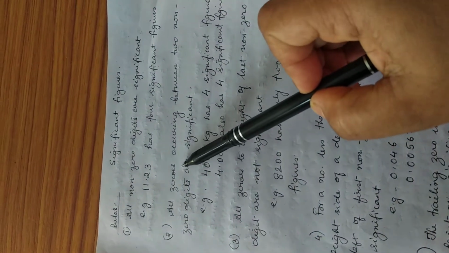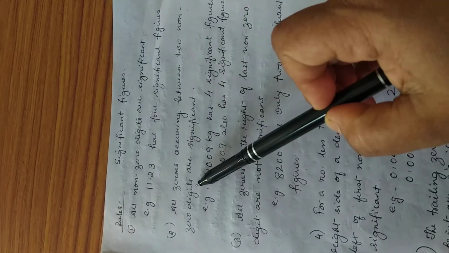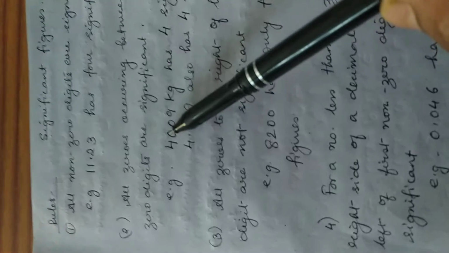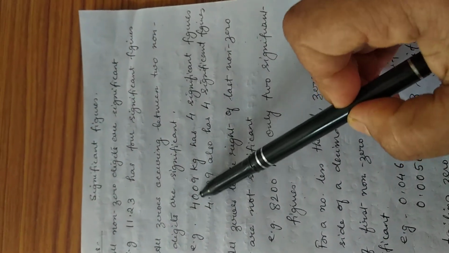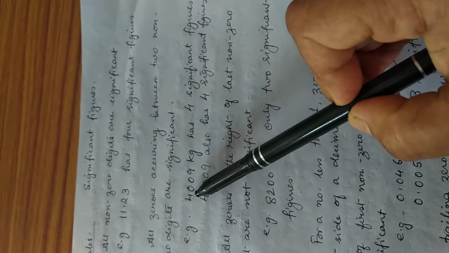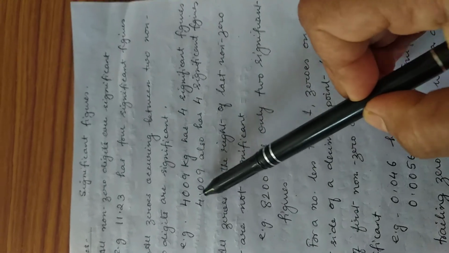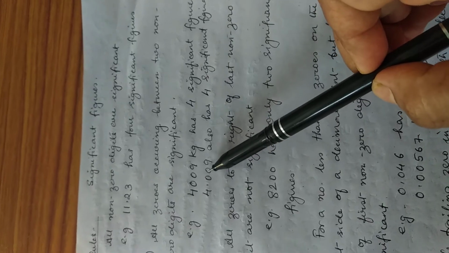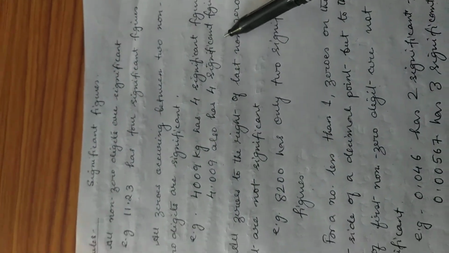Now if you take zeros, rule number 2: all zeros occurring between two non-zero digits are significant. Example, you see 4 and 9, they are non-zero. In between there are two zeros, so you have to count them. That means 1, 2, 3, 4 is the significant figure for this. Even in this case, you have 4 and 9 as non-zero, and in between you have two zeros. So even if there is a decimal, this counts to 4 significant figures.